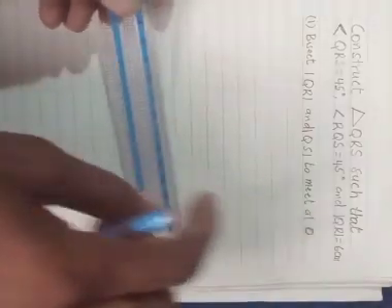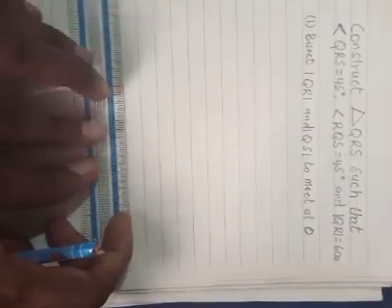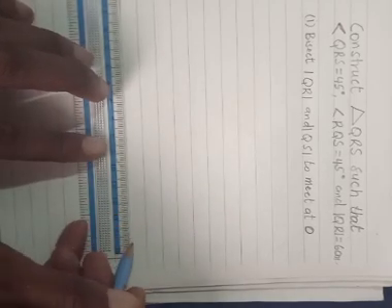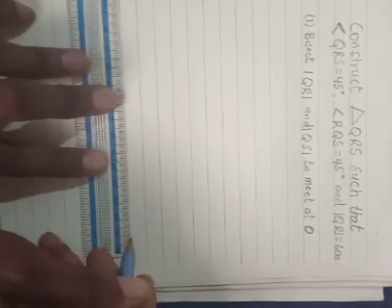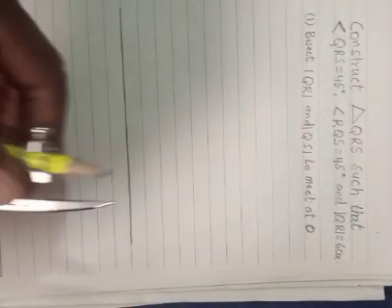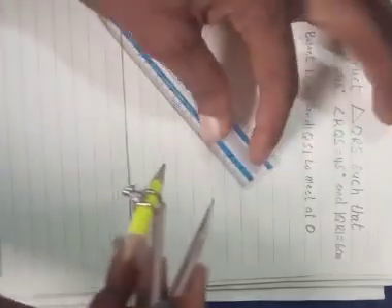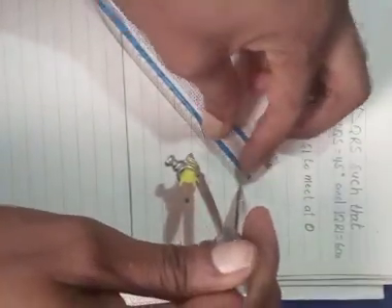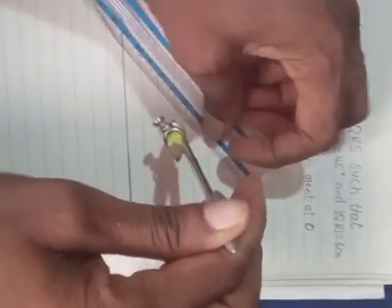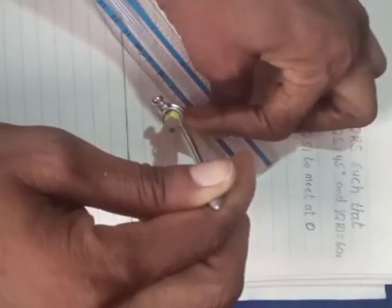First thing first, every angle must have a baseline, so you need to construct a baseline, which is QR. So we said to construct a baseline, you first draw a line. Then after drawing a line, take your pair of compasses and a rule. Measure the length given, that is 6 centimeters, from your rule. So I put the rule, measure 6 centimeters from the rule. Okay, so the 6 centimeters is this.